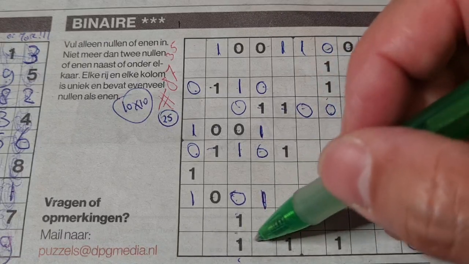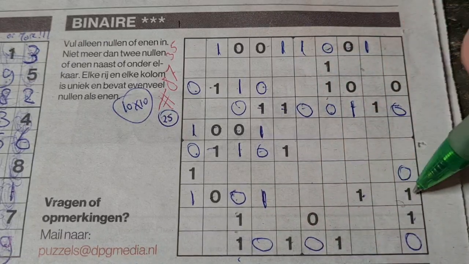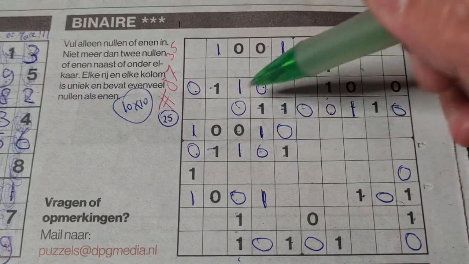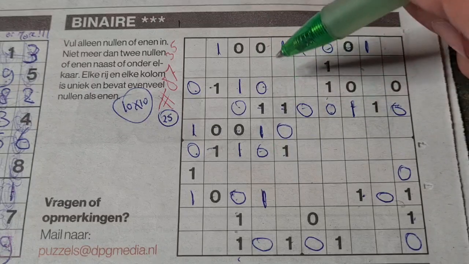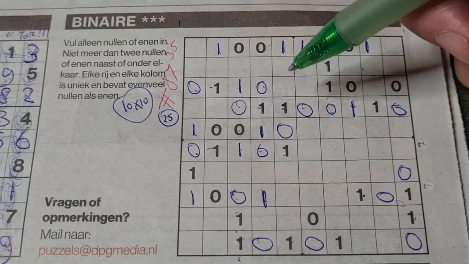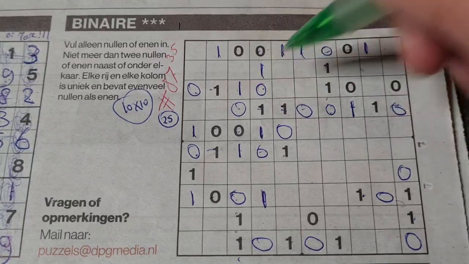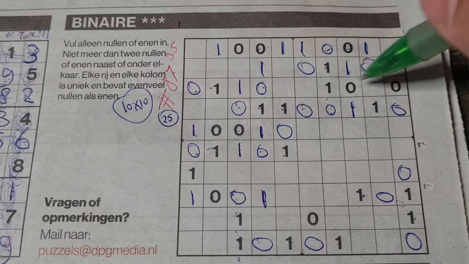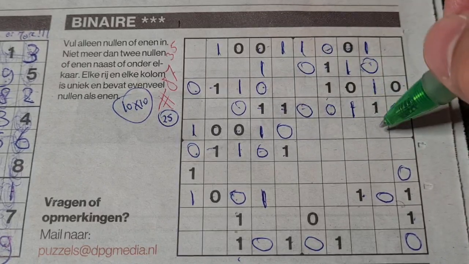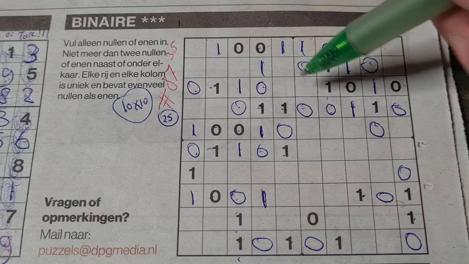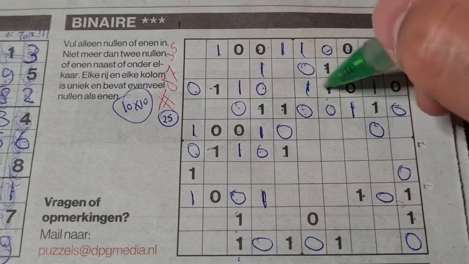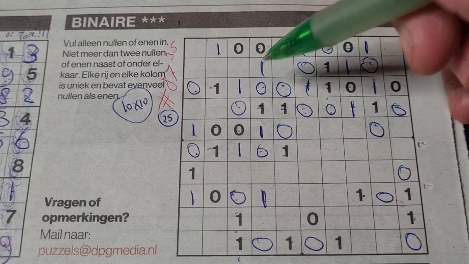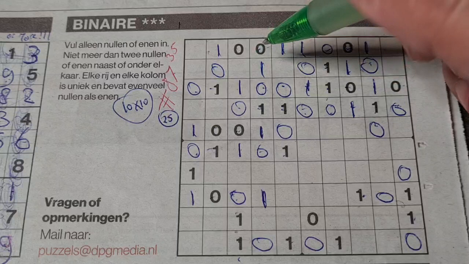Then between two ones comes an O. Between two ones comes an O. Well. Between two O's comes a 1. Double one, here no, there no. Between two O's comes a 1. Between two ones comes an O.